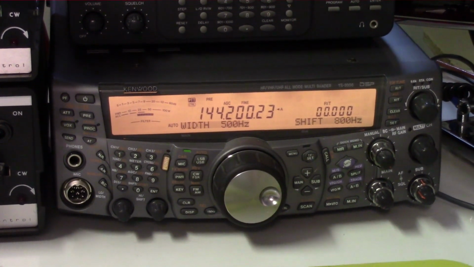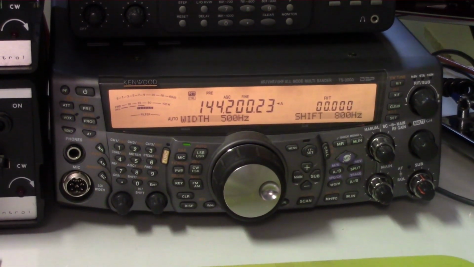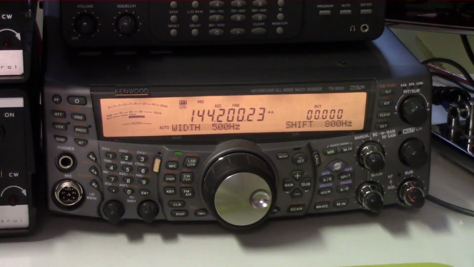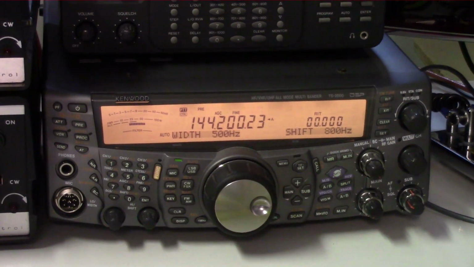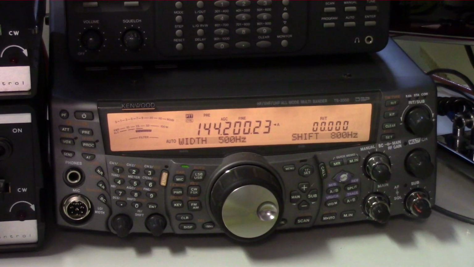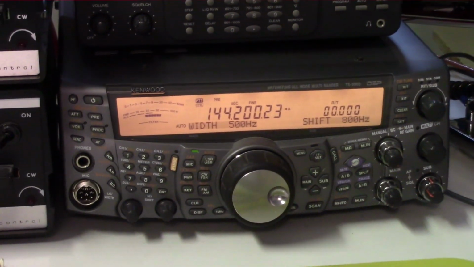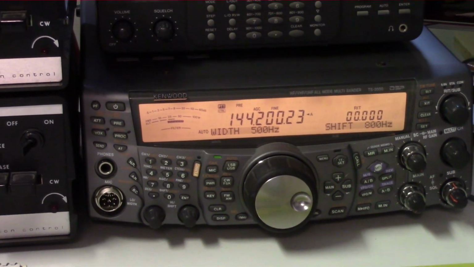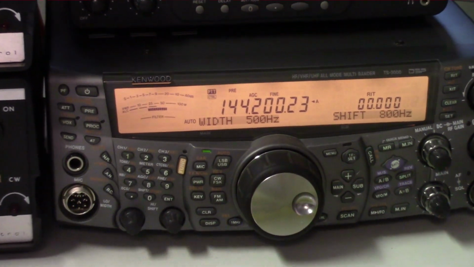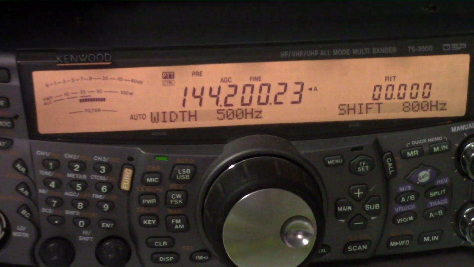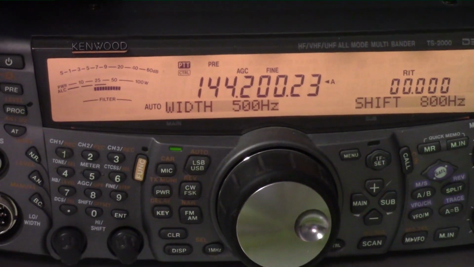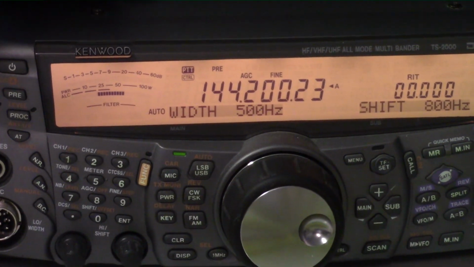You can actually make it with any bandwidth that you want. For example, if you're interested in the sensitivity of your receiver for sideband use, you might want to open up the bandwidth to 2.7 or 2.8 kilohertz and measure the MDS that way.